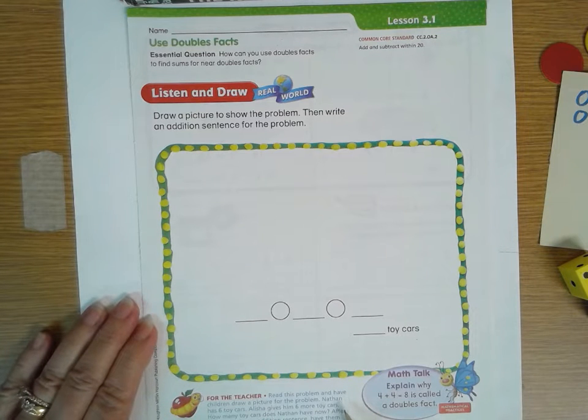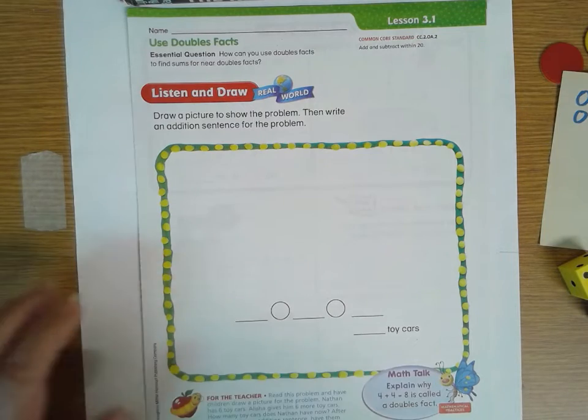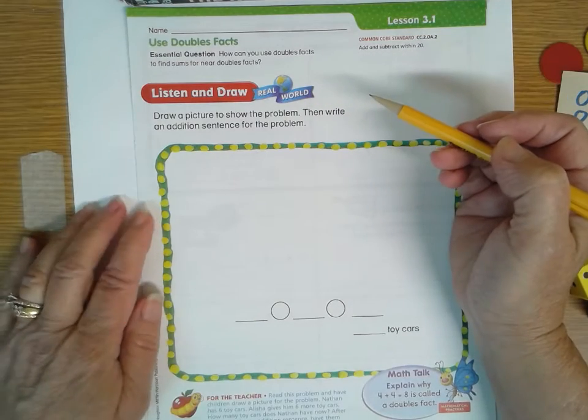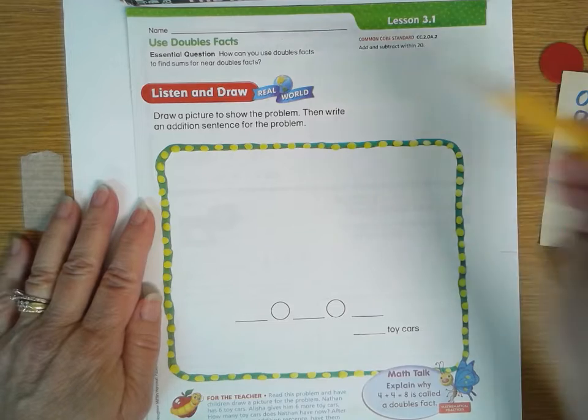Nathan has 6 toy cars. Alicia gives him 6 more toy cars. How many toy cars does Nathan have now? So it says to draw a picture to solve the problem and then write an addition sentence for the problem.